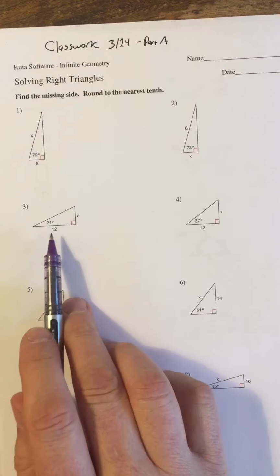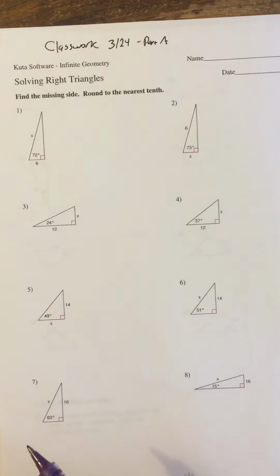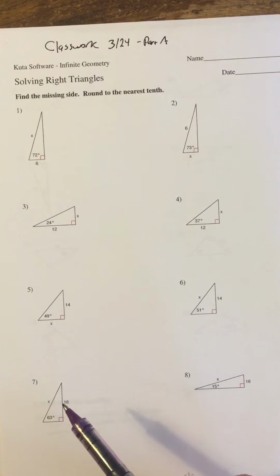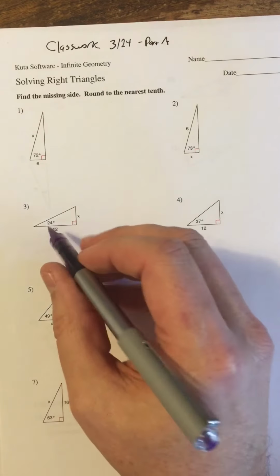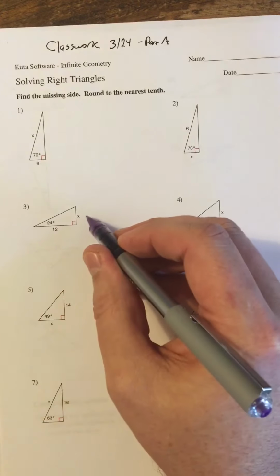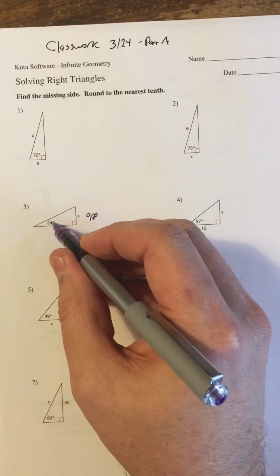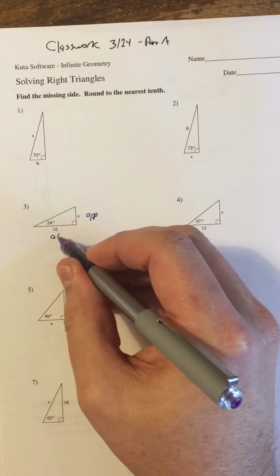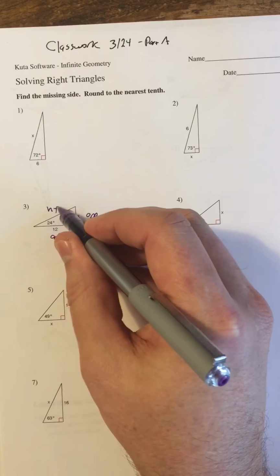All right, so if I'm looking at this triangle right here and I want to find this x, I have to know what is the opposite, adjacent, and hypotenuse to the angle that I'm given. Here's my angle that I'm given. If I go across the triangle, I find the opposite side. If I go next to the angle, I find the adjacent side, and if I go across from the right angle, I find the hypotenuse.